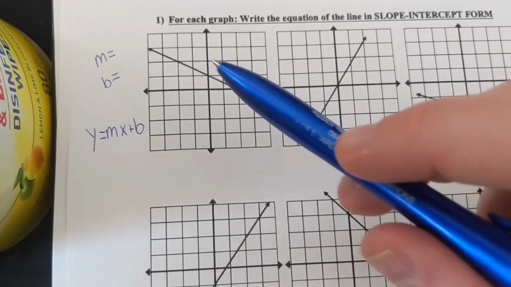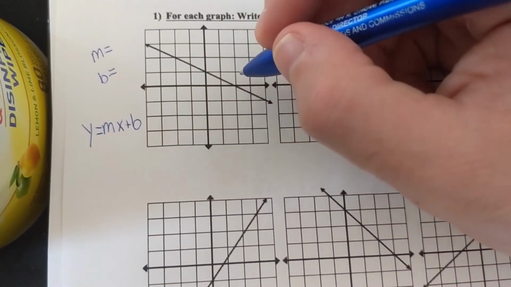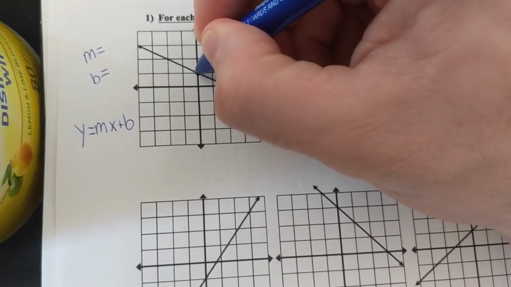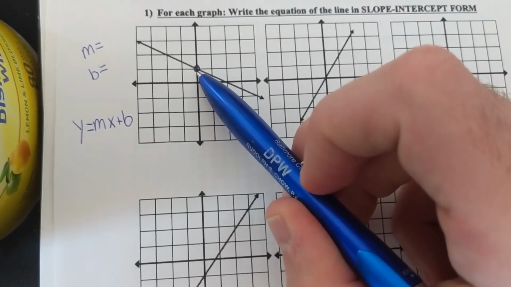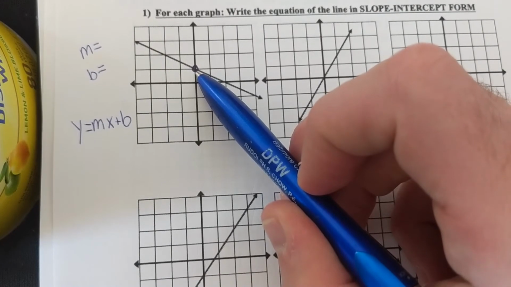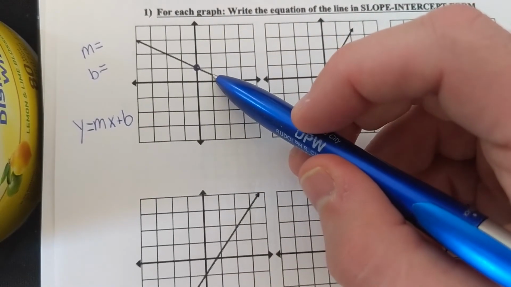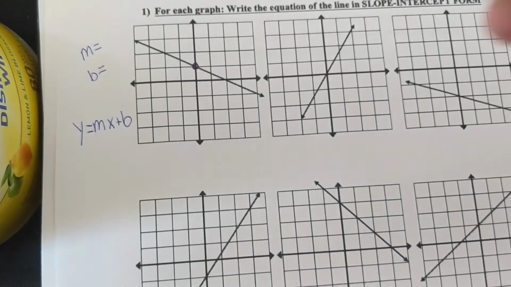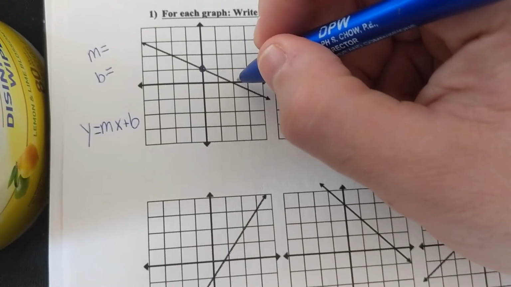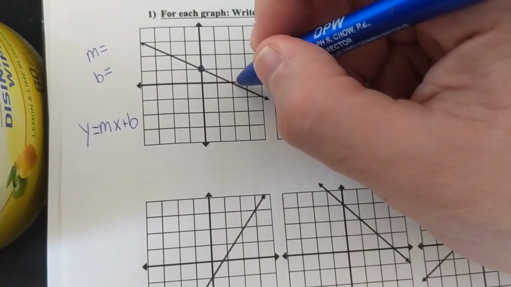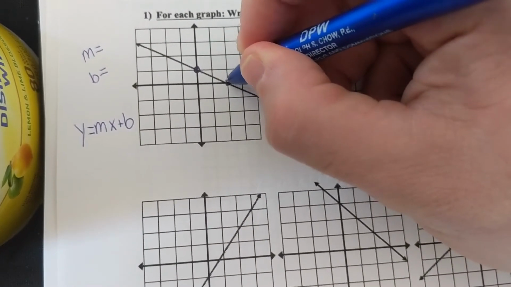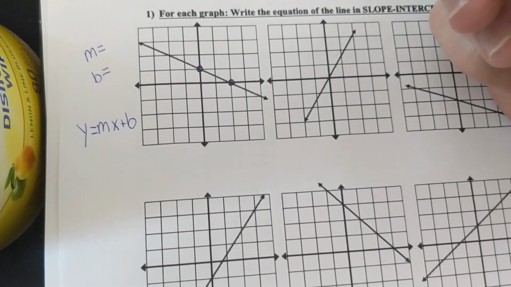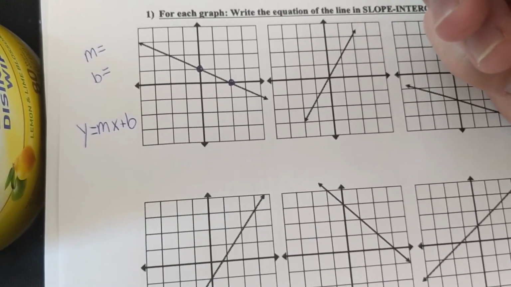We have to pick the 2 points, and the points we pick have to be directly on one of these rectangles. So if we look right here, this goes directly through the corner of 2 rectangles. If we tried to pick right here, this is in the middle of these, so we don't know exactly what that point would be, so we're not going to pick that. But if we look at this, it crosses right here directly on the x-axis, right where the corner of 2 of those squares is.